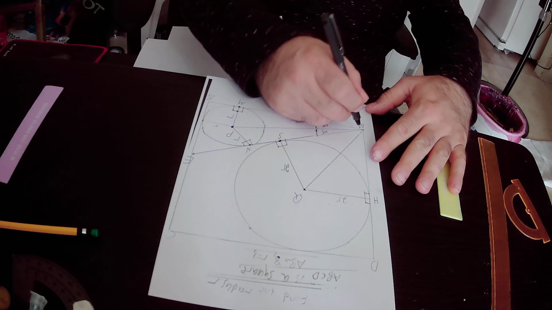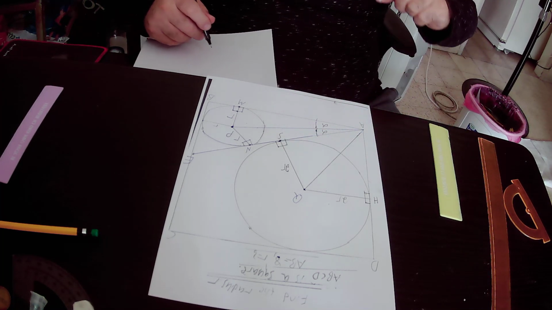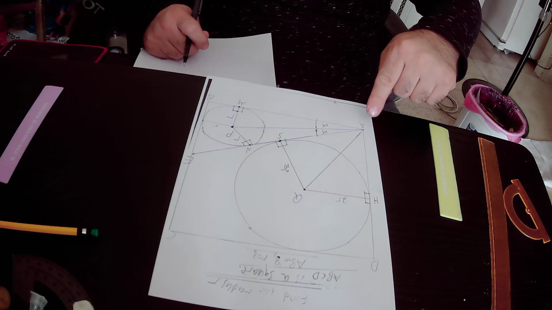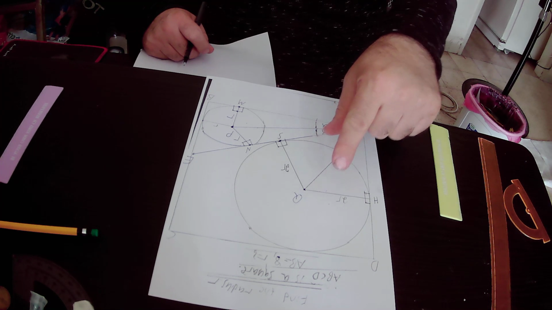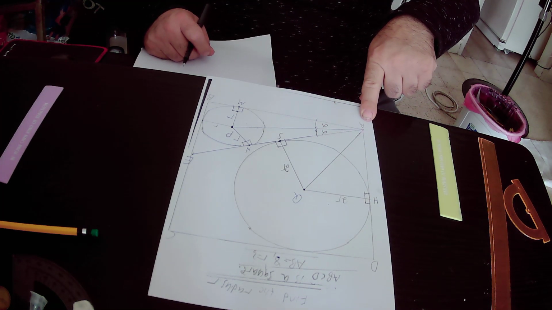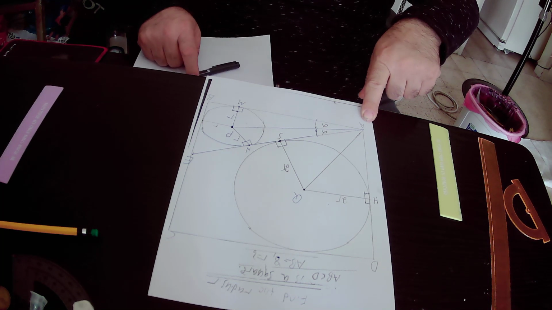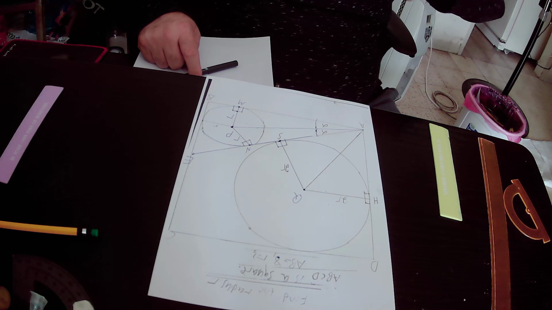Actually, rule number 2 says that if from an external point, A is an external point in relation to the big circle, you draw two tangents to a circle, then they will be equal in their length.